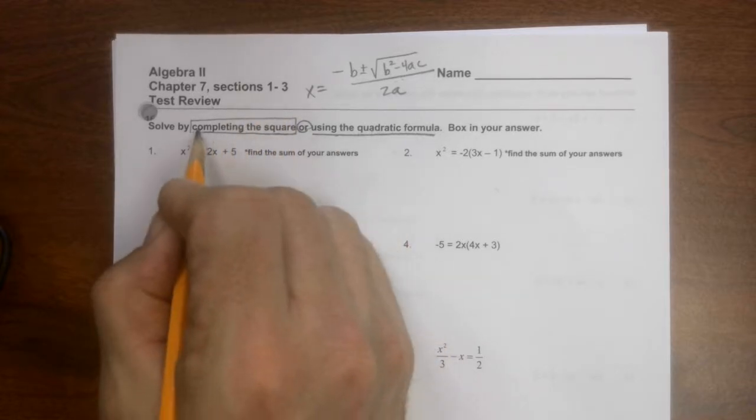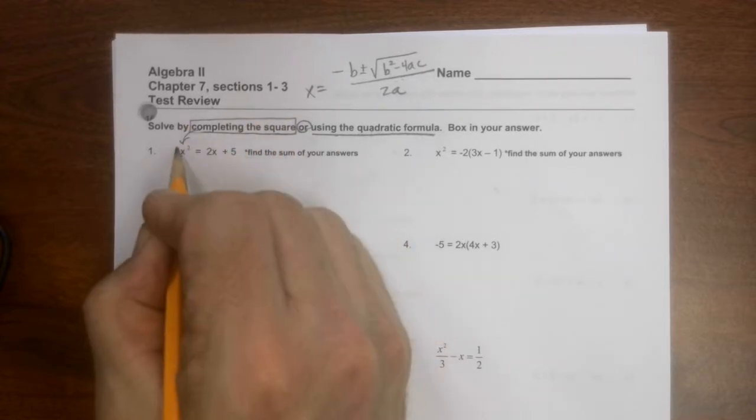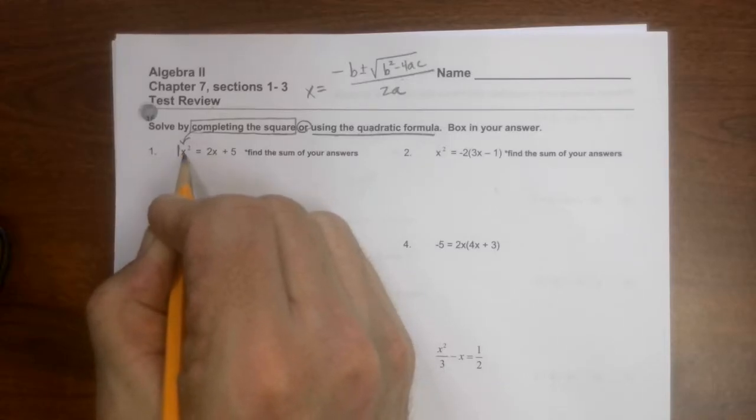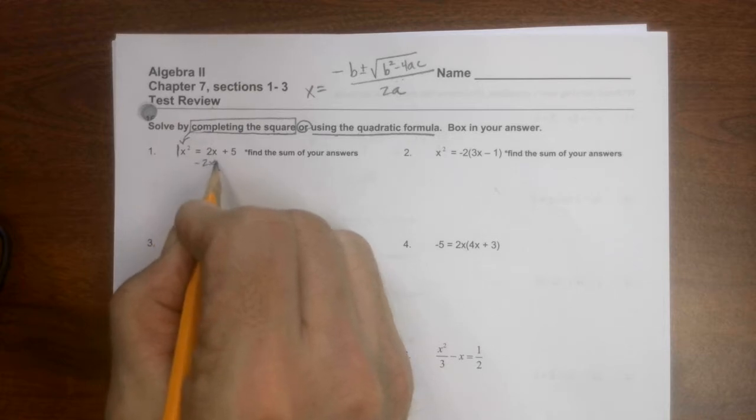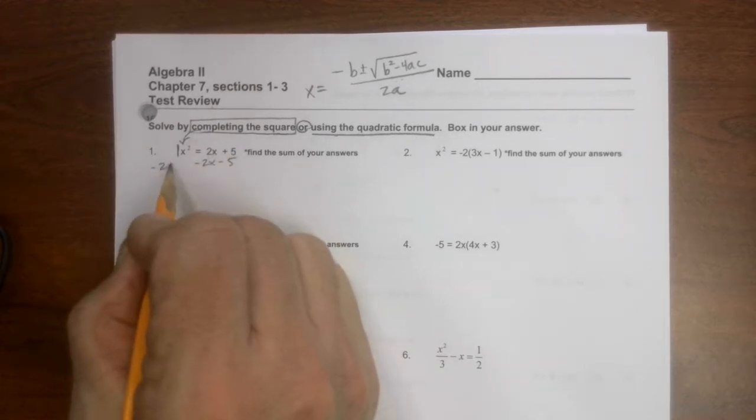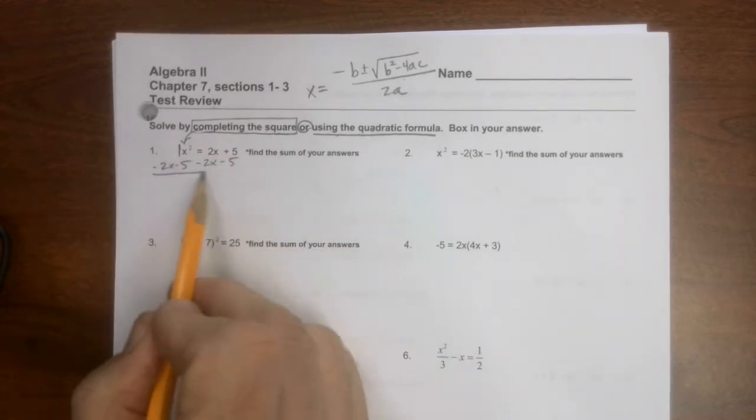So we've got the quadratic formula here, but we are going to start with completing the square, because remember when we learned it, we said the most important part of completing the square is that the coefficient of your squared term needs to be a 1. And you see that's already set up for us. So we're going to go like this, subtract this from both sides.